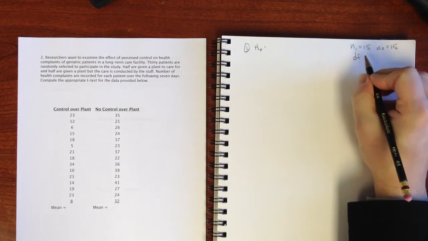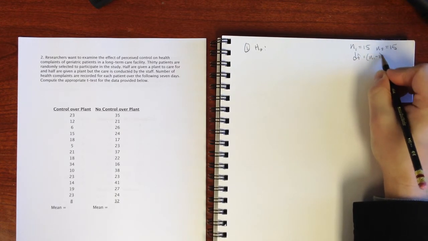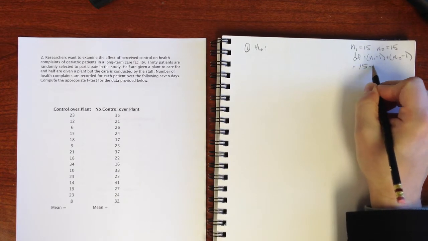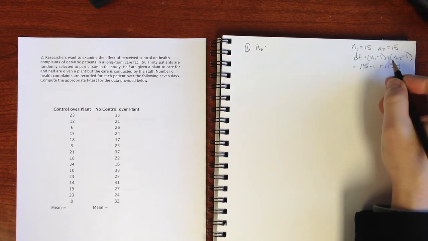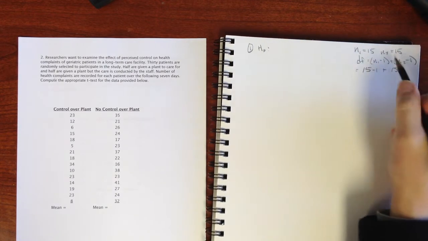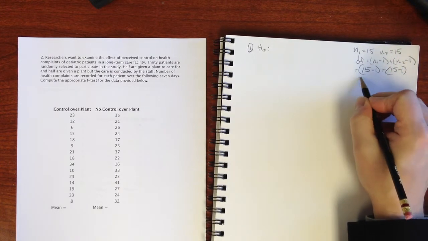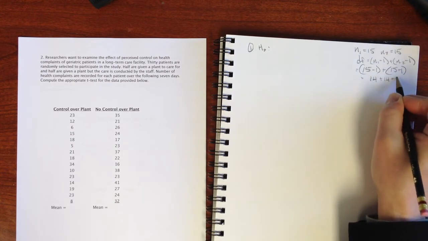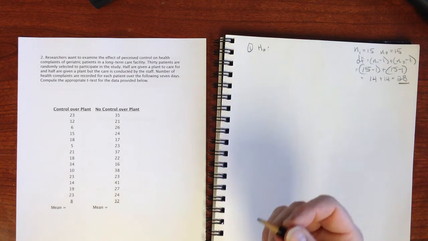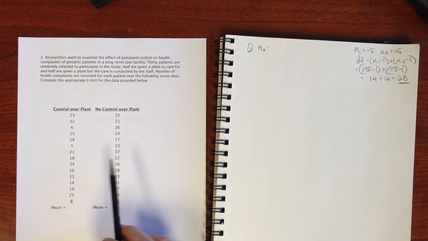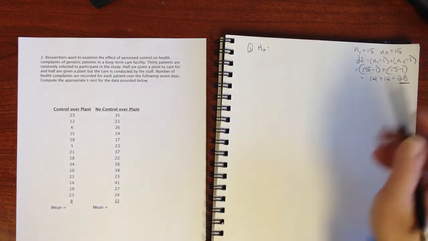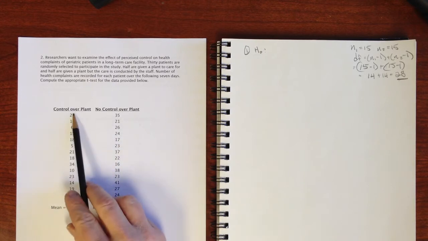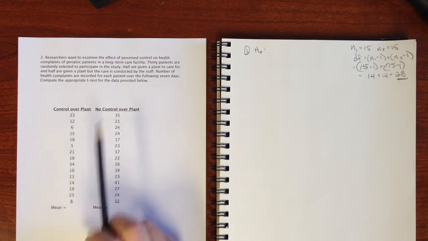We can actually go ahead and calculate our degrees of freedom. That's (N1 minus 1) plus (N2 minus 1), or (15 minus 1) plus (15 minus 1). Oops. Let's put our parentheses in correctly. That's 14 and 14, which is 28. Those are degrees of freedom. And those are the degrees of freedom for the independent measures t-test. And these are independent groups. These are different people. Control over the plant, different people than no control over the plant.